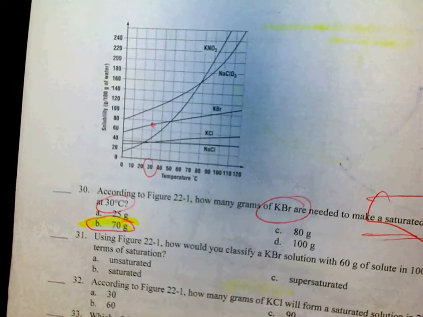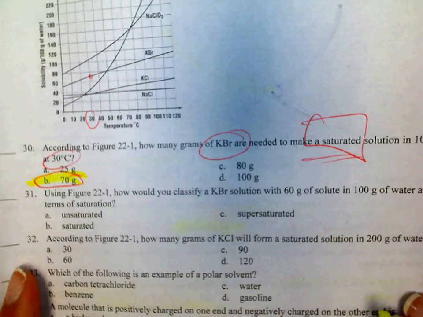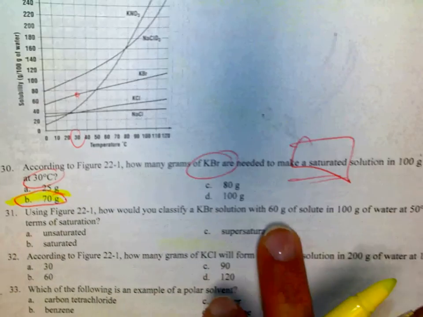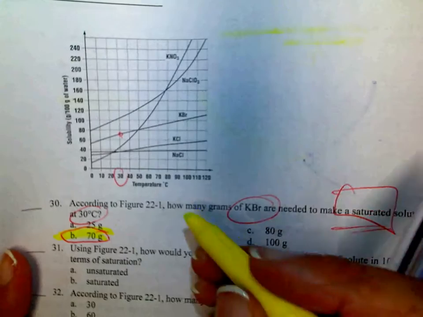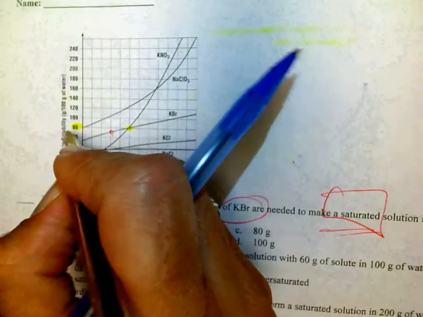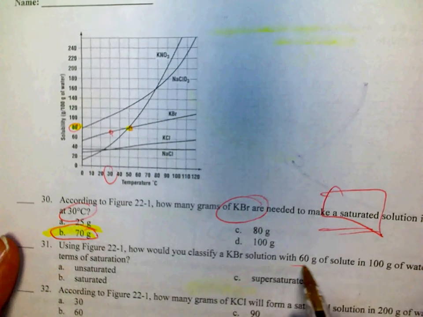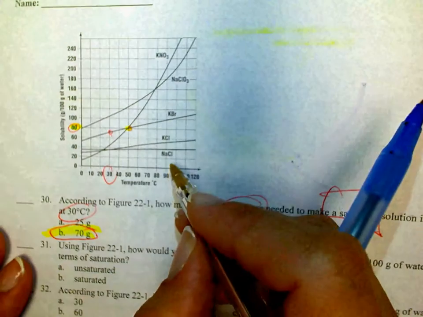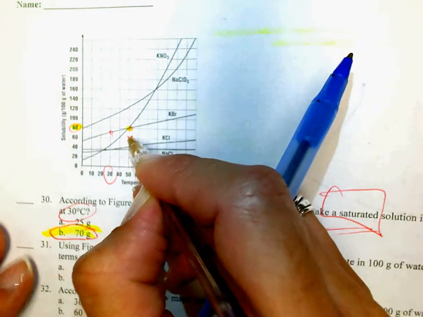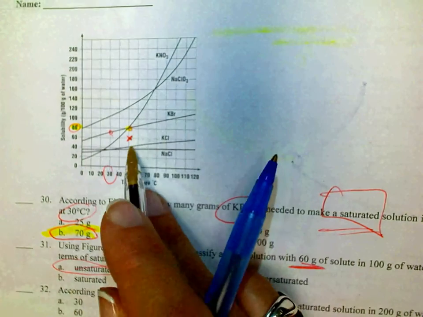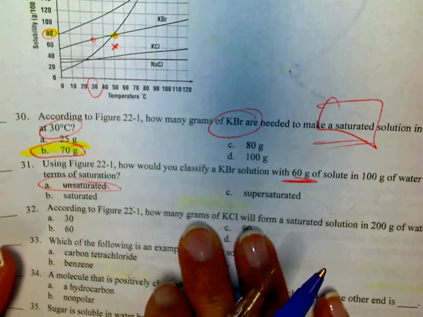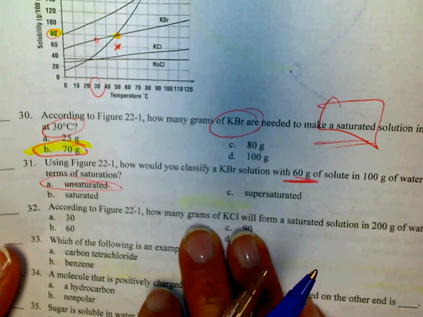Next. How will I classify? Well, look at my choices. KBr at 50. Let's find KBr at 50, right here. What's the solubility? It is 80. Now, how many solute grams do I have dissolved? I only have 60. So is that saturated or unsaturated? It is unsaturated because I'm below the line. Next, 32. How many grams of KCl will form a saturated solution?